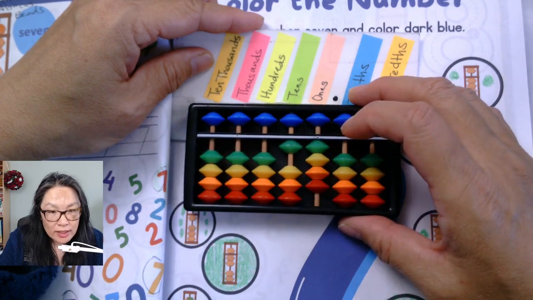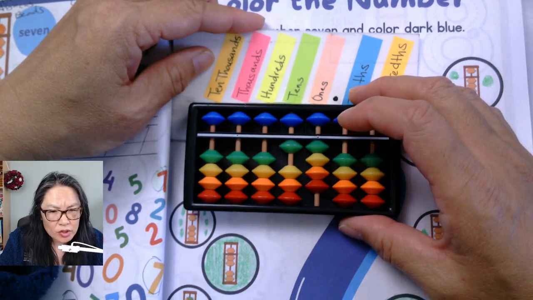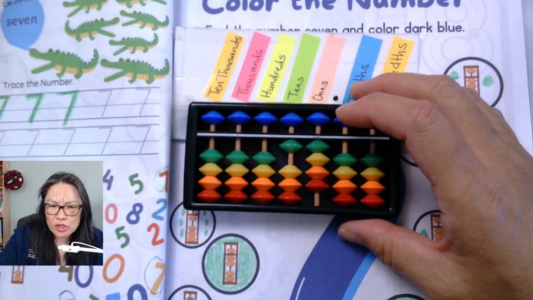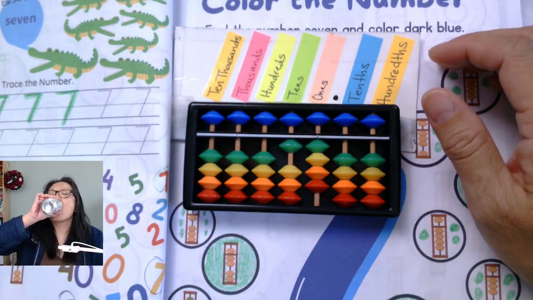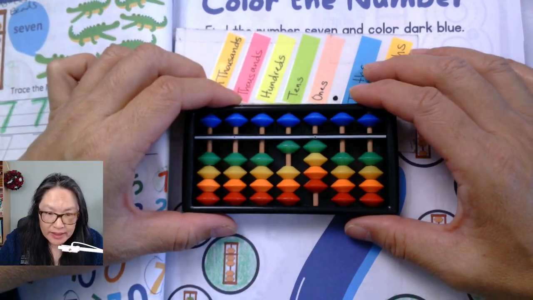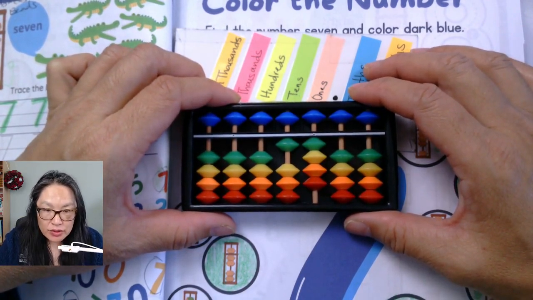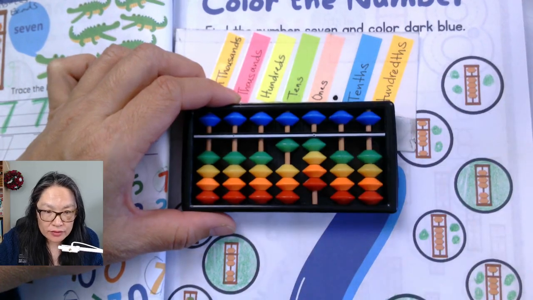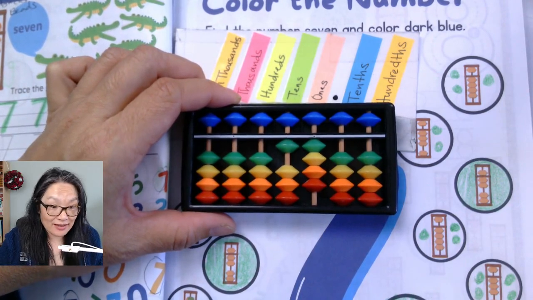Abacus only helps you with adding, subtracting, multiplication, division. So I'm not sure of a quick way to do algebra. I'm not sure why you would use an abacus to do algebra. Yes, Julia, it helps students to carry place values. Yes, thank you. Let me see if I can pin this comment. That's fantastic. Thank you so much.